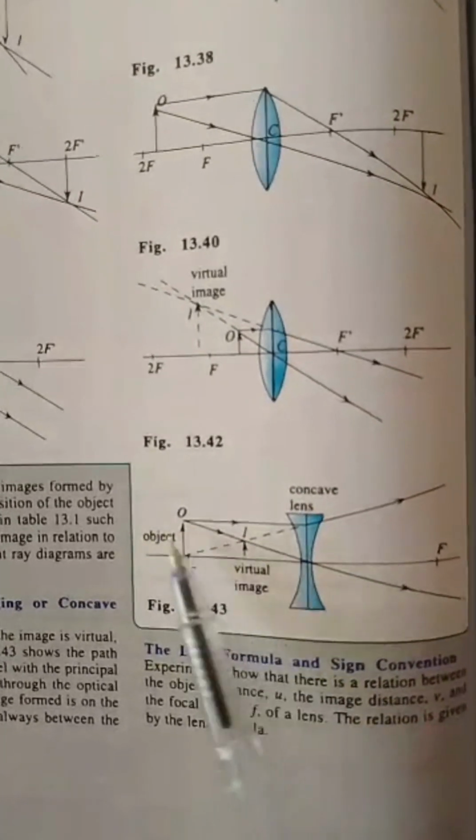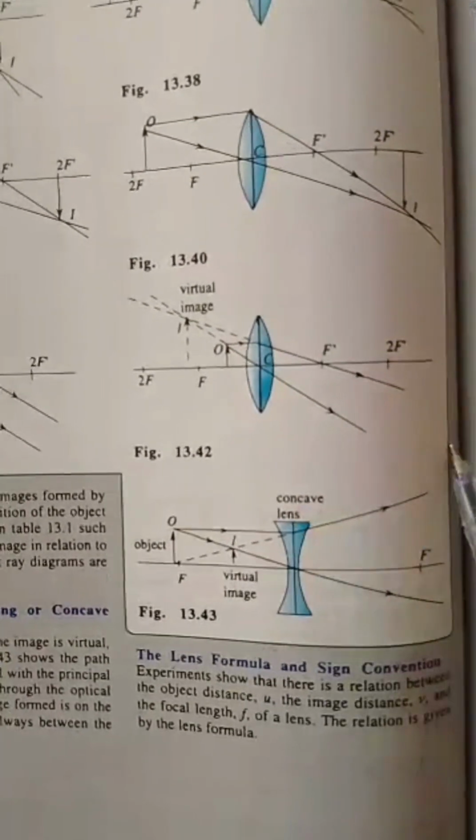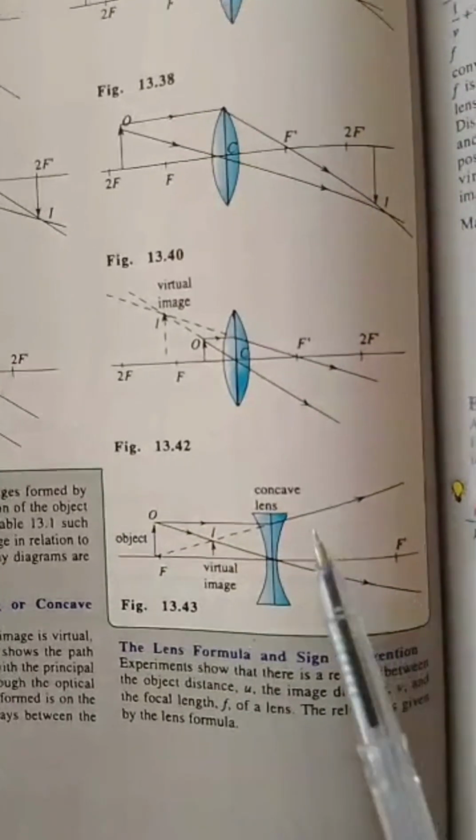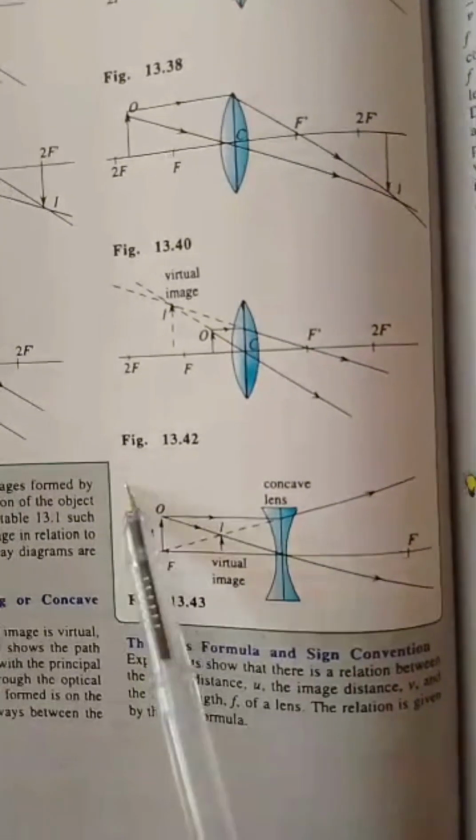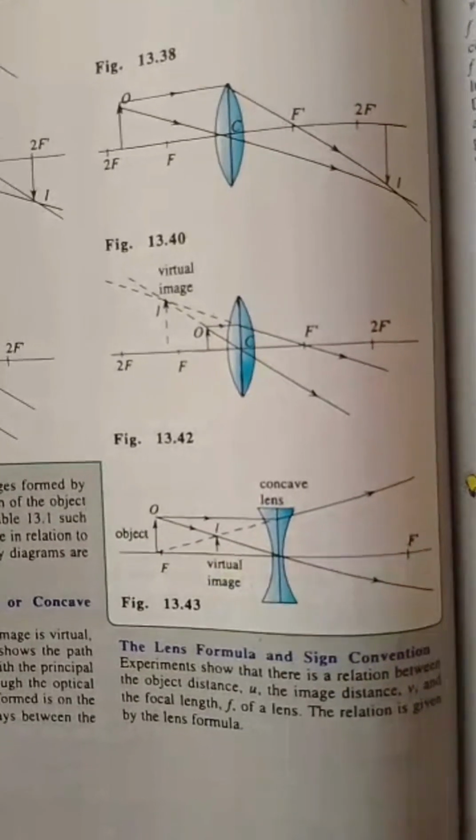Now look at the concave or diverging lens. This is your object. So the light comes and it diverges, it spreads out. It bends away, so it bends here, and then one goes straight through. So it has to be the back trace. The back trace of this line, where they intersect, is where your image is formed. Virtual.